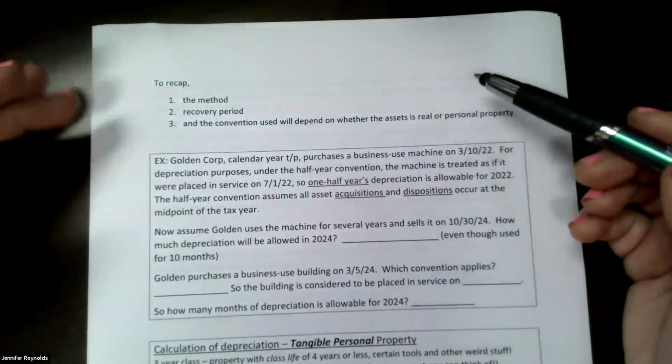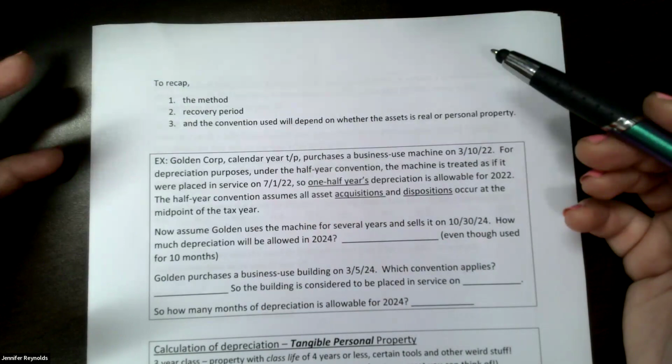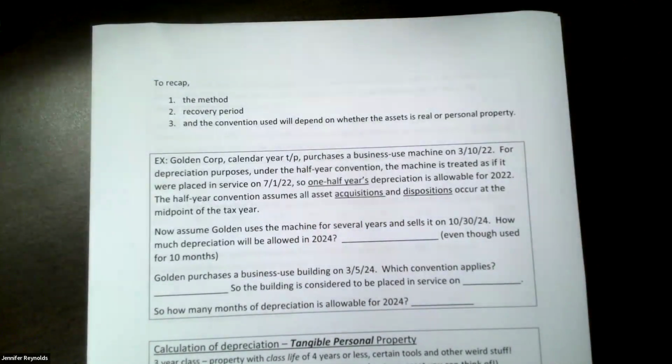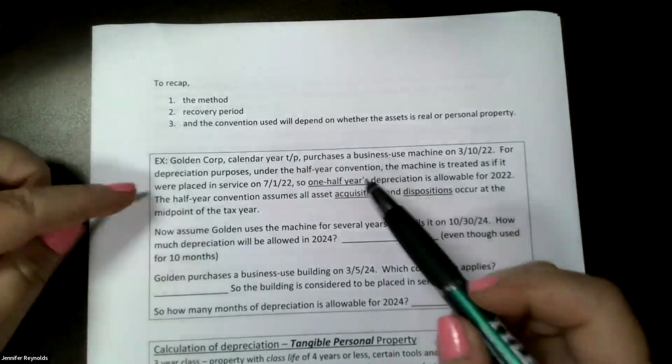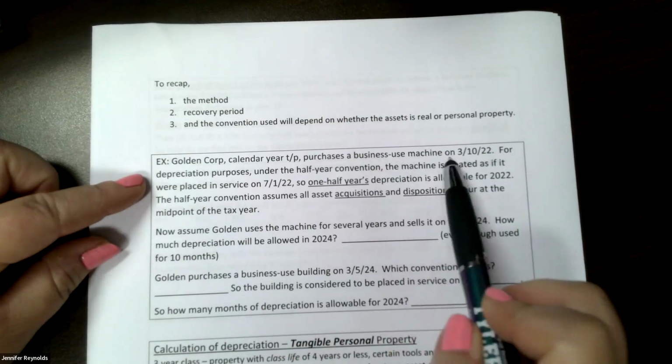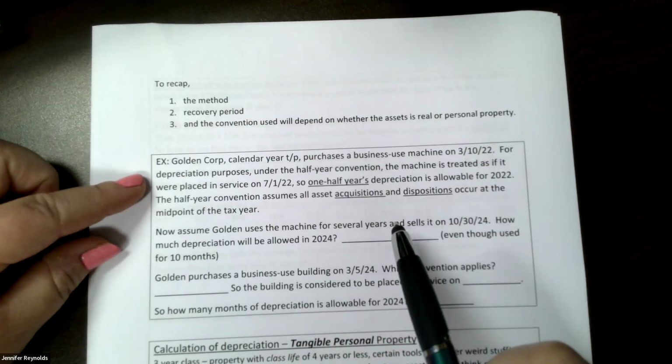Don't just read these words with your eyeballs doing all the reading while your brain can't keep up, right? Make your brain understand it before you move on. So here's an example. Golden Corporation, a calendar year taxpayer, purchases a business use machine on March 10th, 2022.